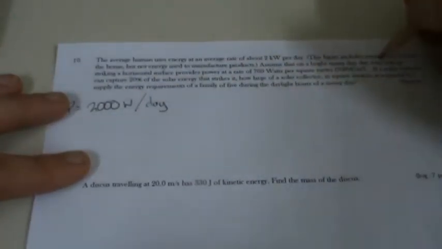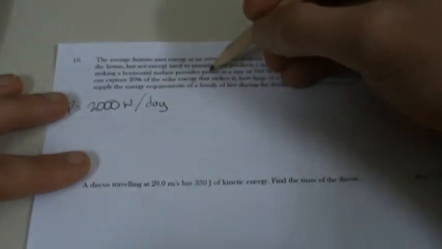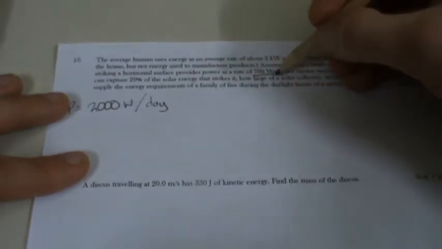It says the average human uses energy at an average rate of about 2 kilowatts per day. Again, 2,000 watts per day. This figure includes energy that is used outside the home, but not used to manufacture products. Well, that's not so important, really. Assume that on a bright sunny day, the solar energy striking a horizontal surface provides a power of 700 watts per square meter.